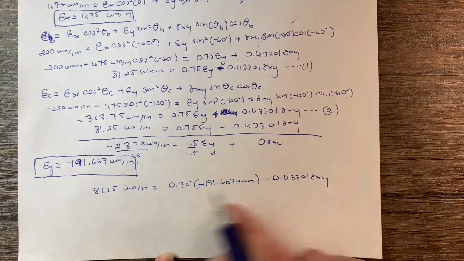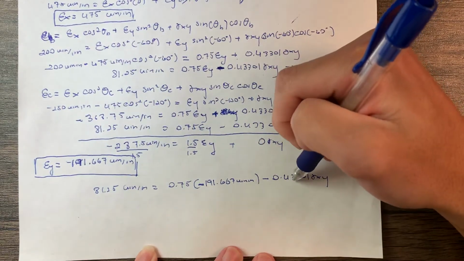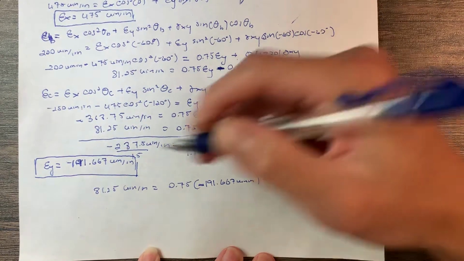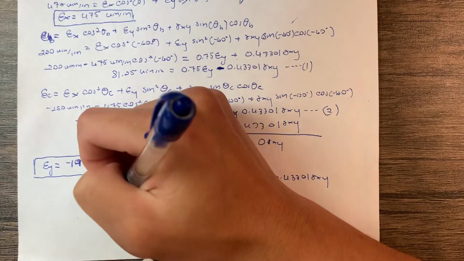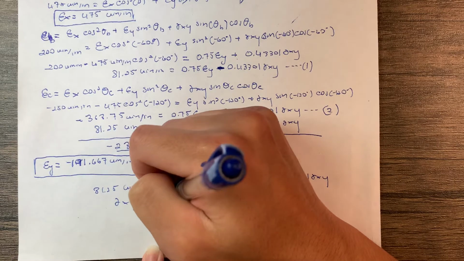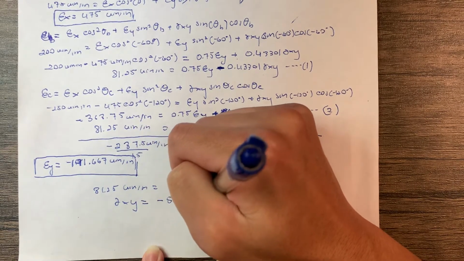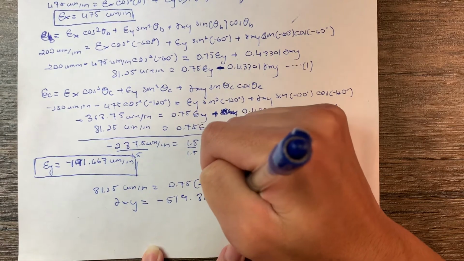So after you do some rearrangement, you subtract this over here, and then you divide it by negative 0.43301. So gamma xy turns out to be negative 519.828 micro inch per inch.